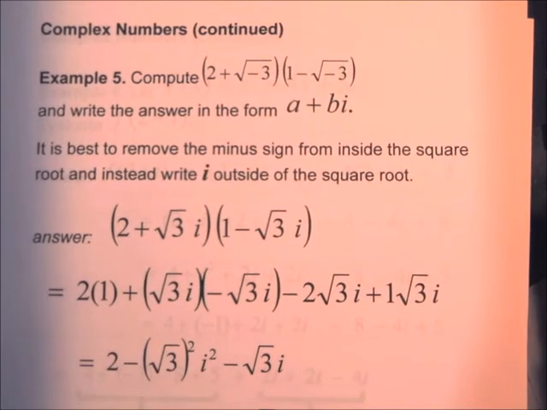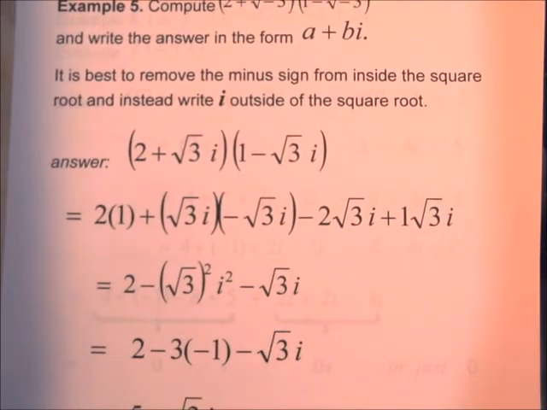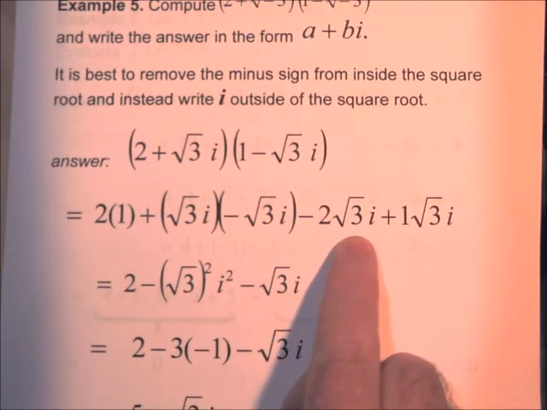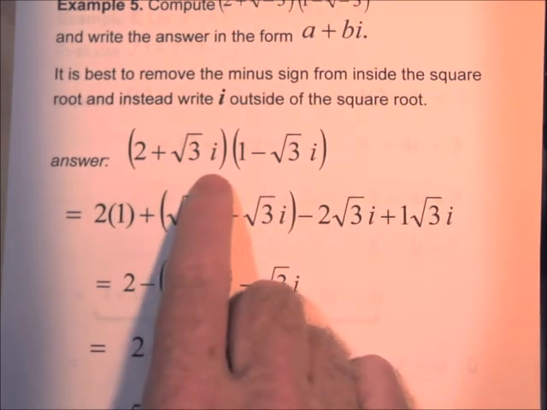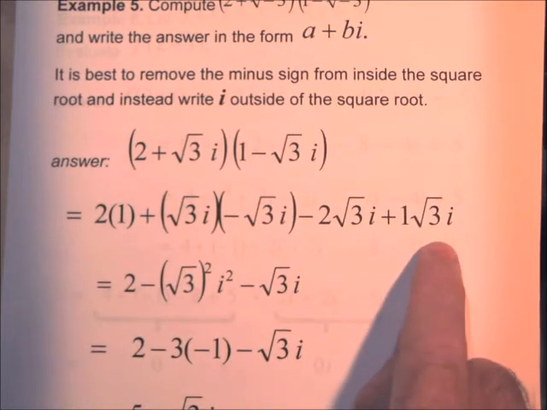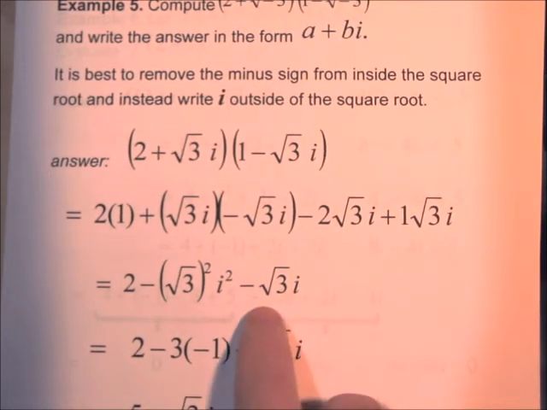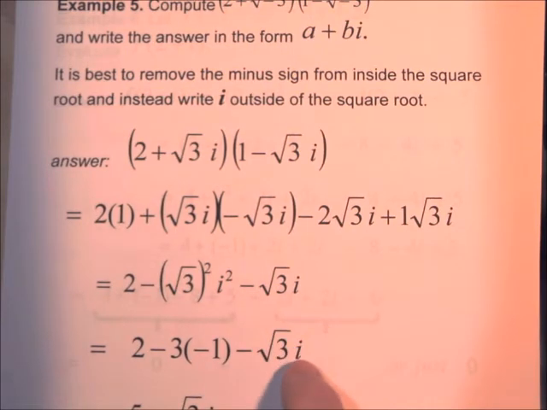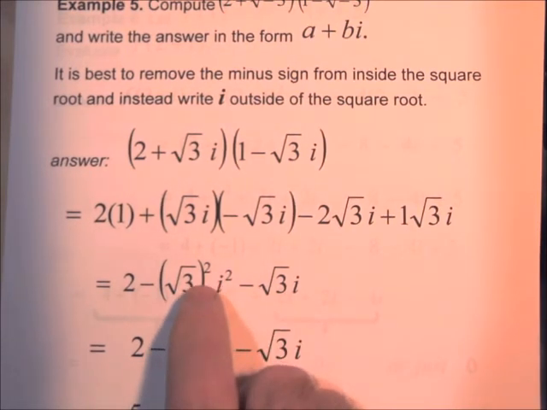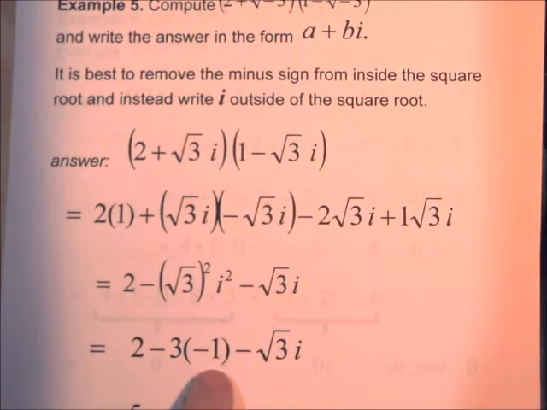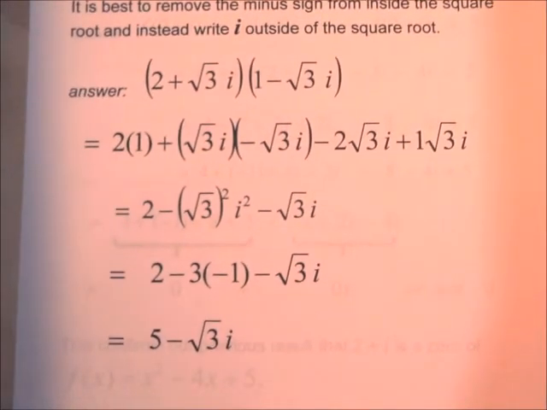And then the outer is going to be 2 times negative root 3i. And the inner is going to be 1 times root 3i. Negative 2 root 3i plus 1 root 3i is negative root 3i. Root 3 squared is 3, i squared is negative 1. Negative 1 times negative 3 is 3, 3 plus 2 is 5. So the answer is going to be 5 minus root 3i.